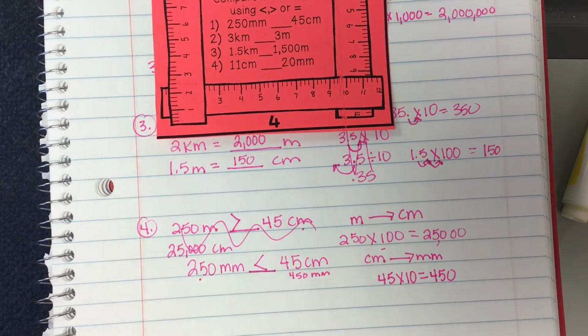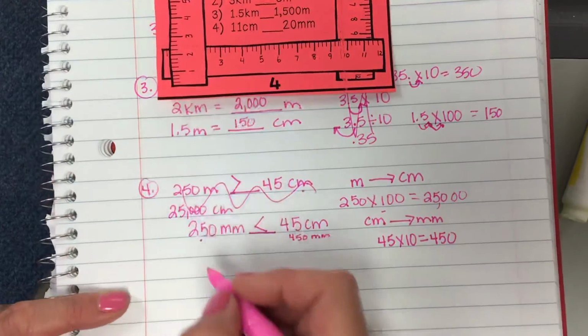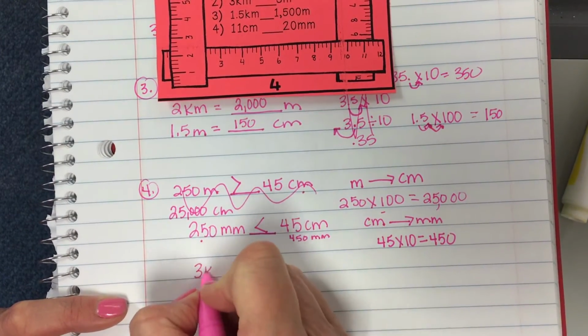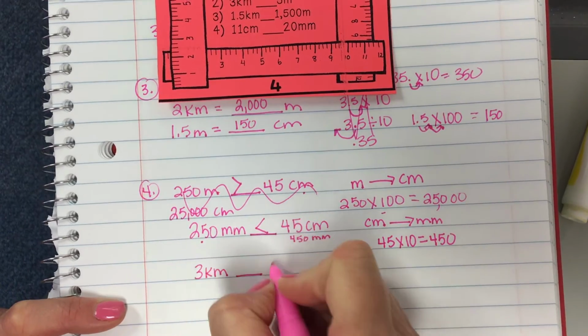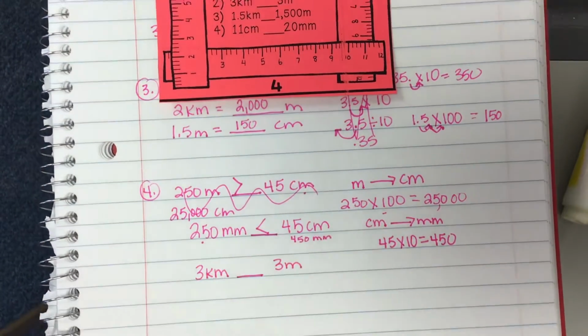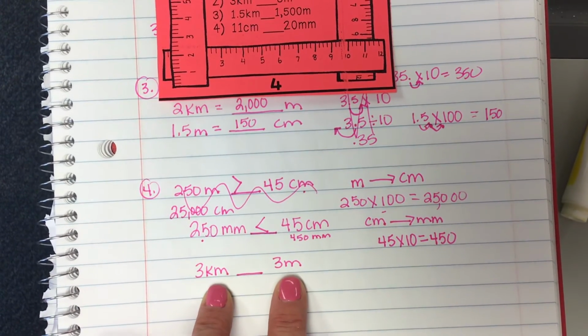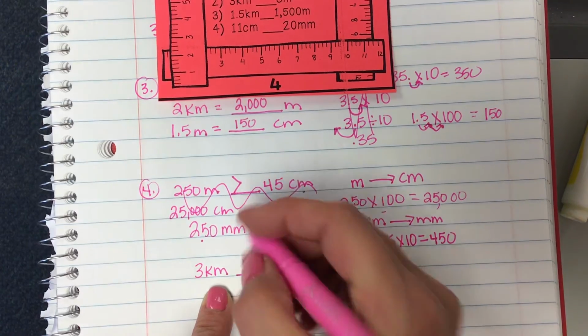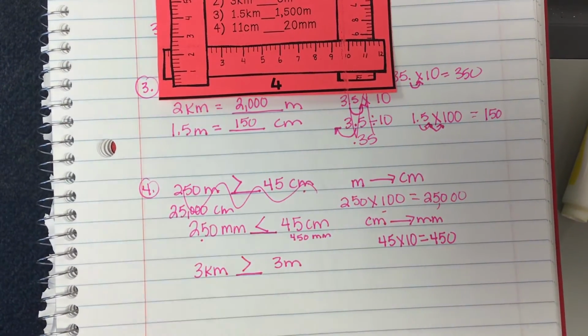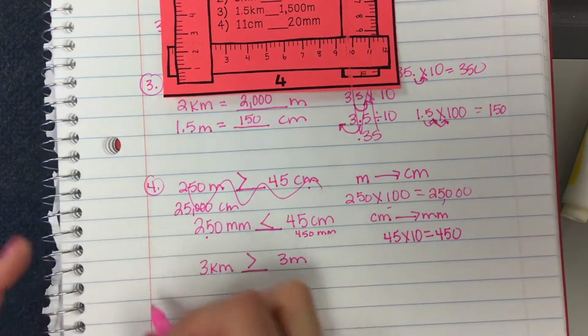I am crazy. Okay, the next one is 3 kilometers, and compare that to 3 meters. That's easy. They're the same number. Let's just look at the unit. What's bigger, a kilometer or a meter? Trace? Kilometers. This is a meter. It takes 1,000 of these to make a kilometer. Okay?